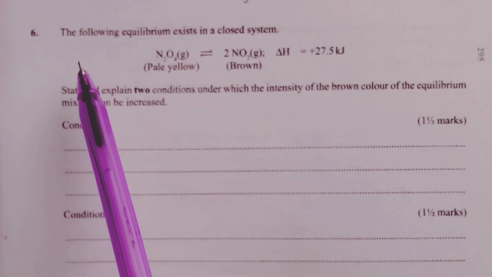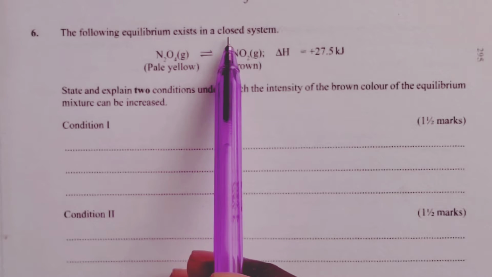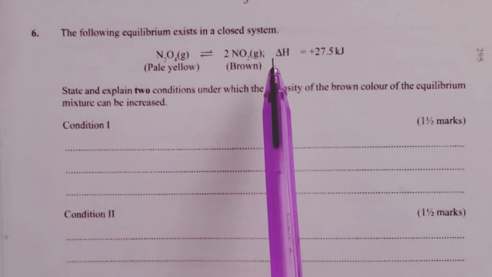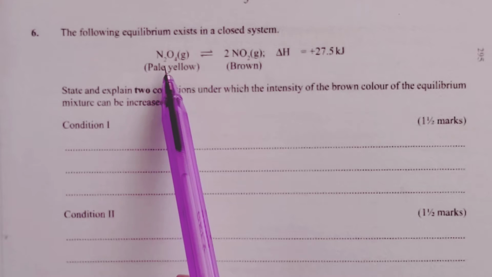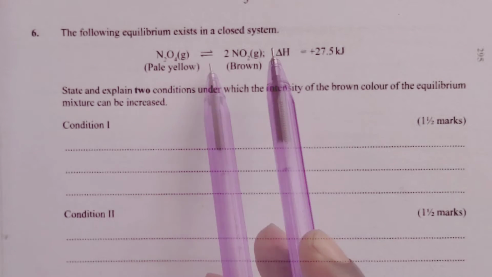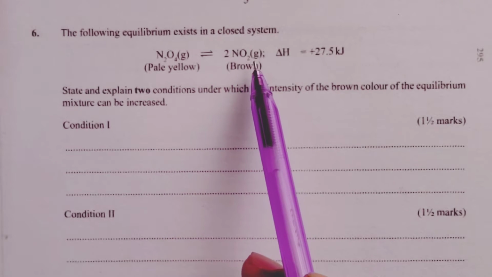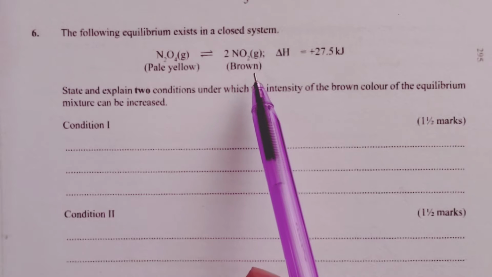Number 6, the following equilibrium exists in a closed system. So we have dinitrogen tetraoxide, which is yellow, on the left, and we have nitrogen dioxide, which is brown, on the right.